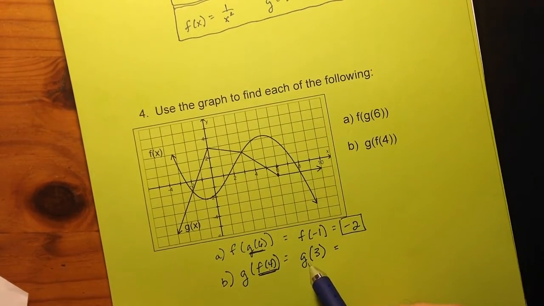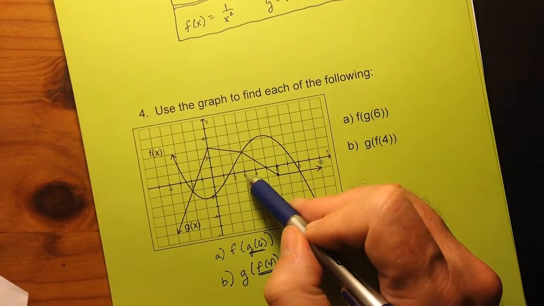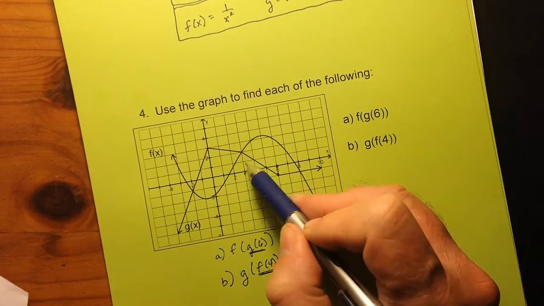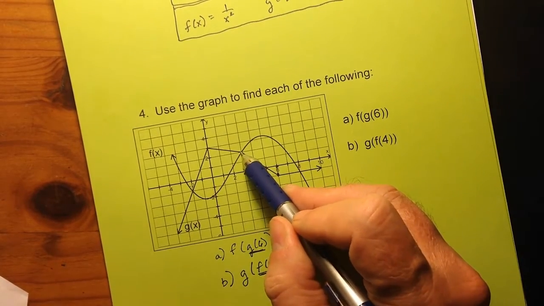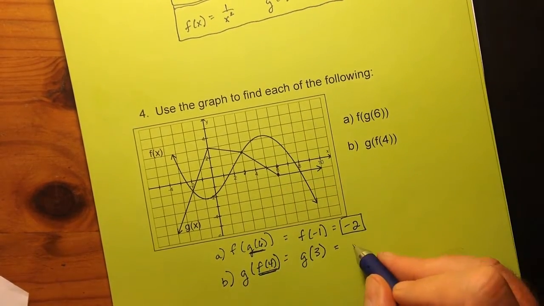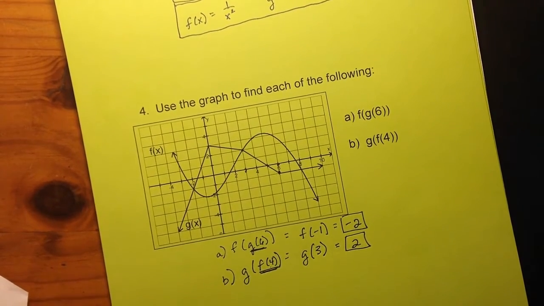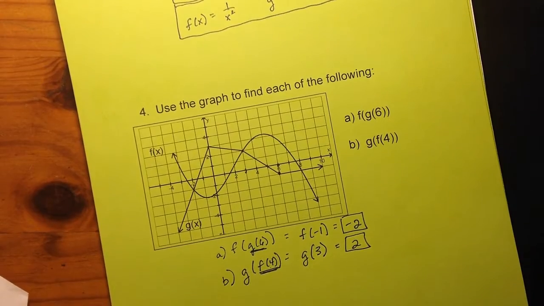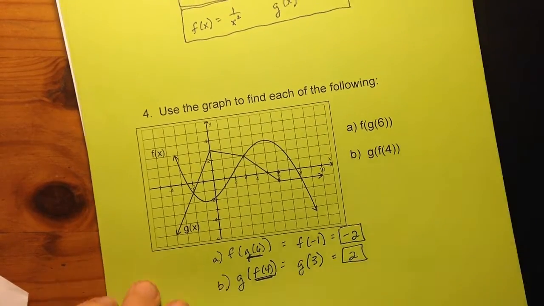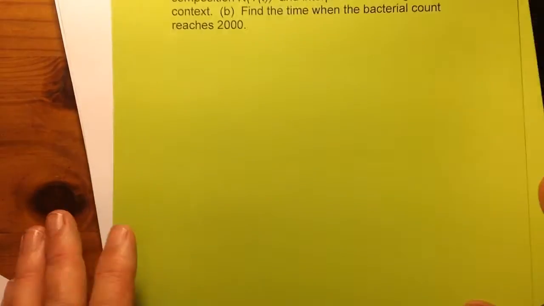Now I'm going to go to where x equals 3 here and go to my g function. Actually, it doesn't really matter which one I go to at 3 because they're the same. They're both equal to 2 there. So my answer is 2. And that is how we use a graph to evaluate a composition of functions. All right.